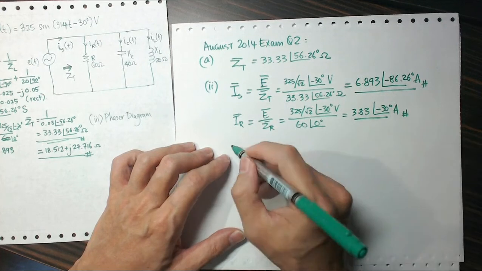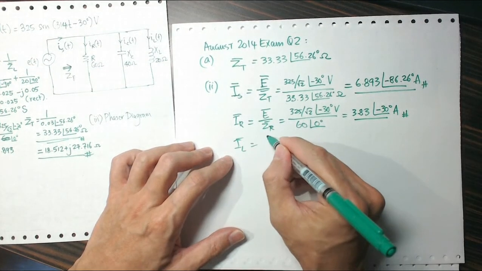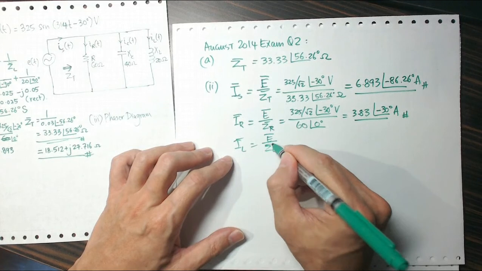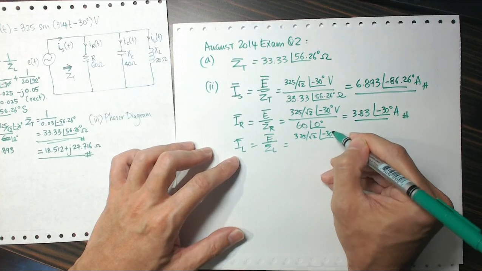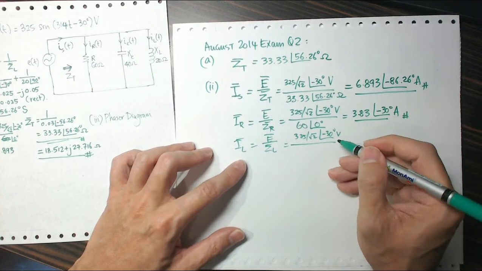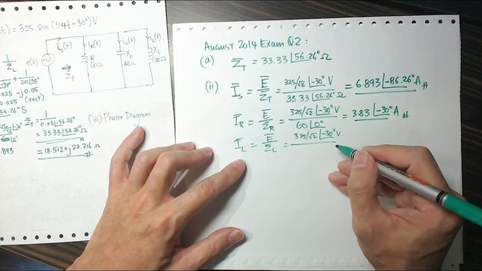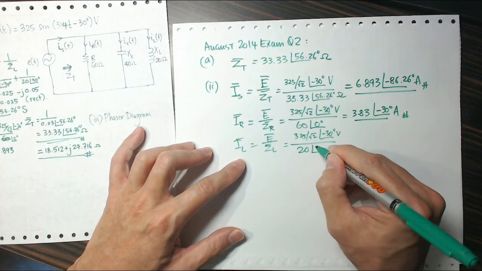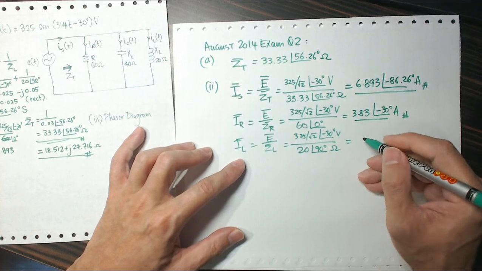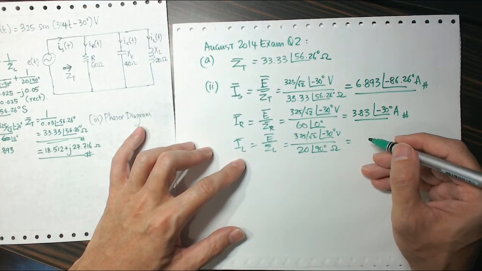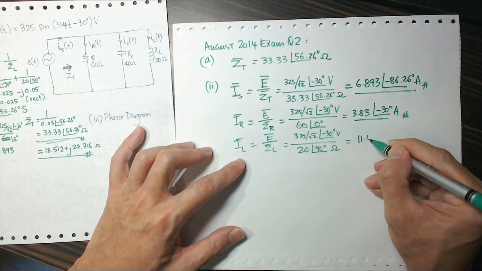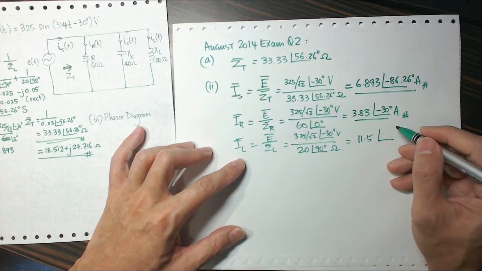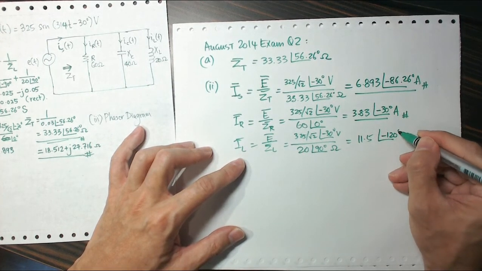IL is E upon ZL, which is 325 divided by root 2 at an angle of minus 30 degrees, divided by the impedance of L, in this case 20 at an angle of 90 degrees. That will give me about 11.5 at an angle of minus 120 degrees.